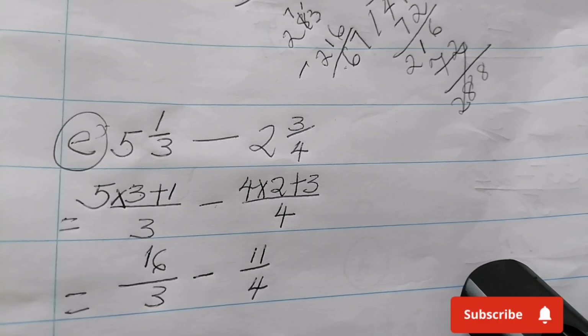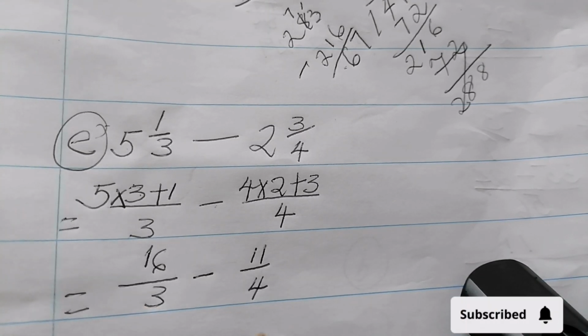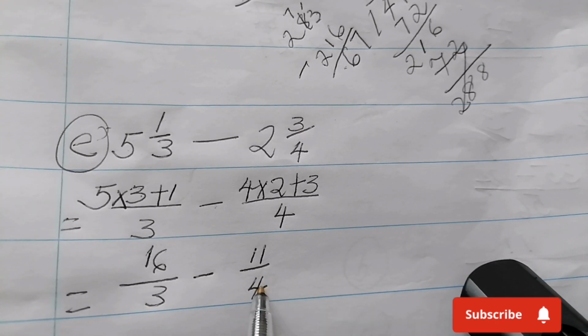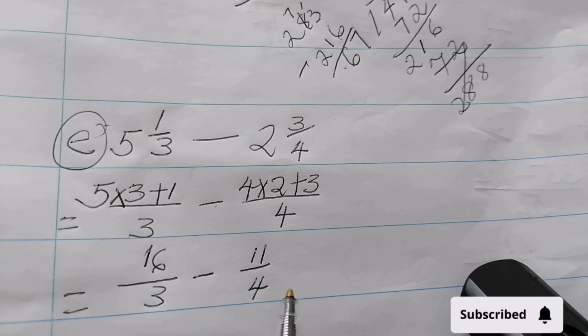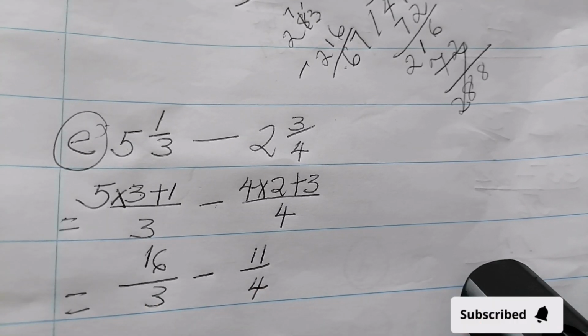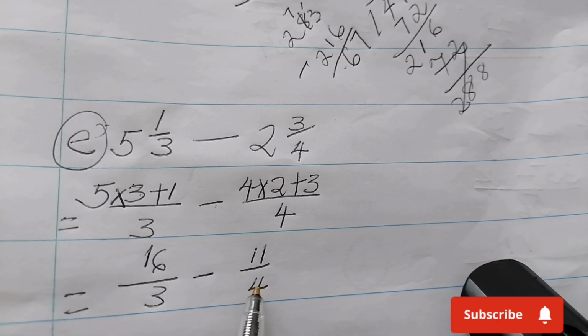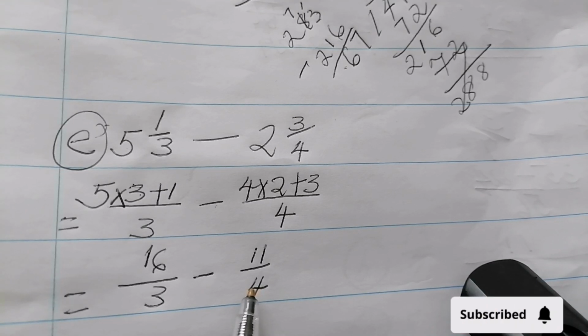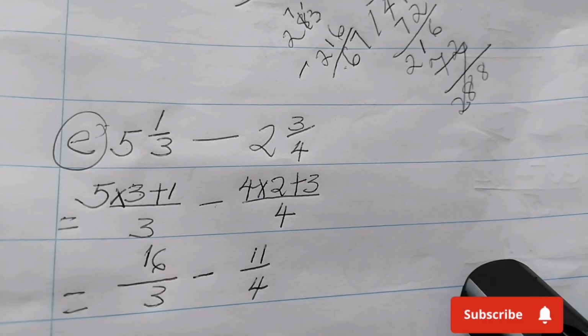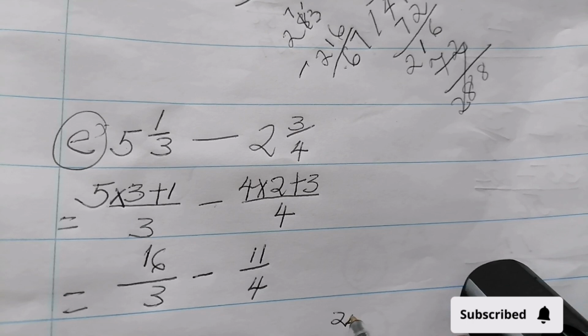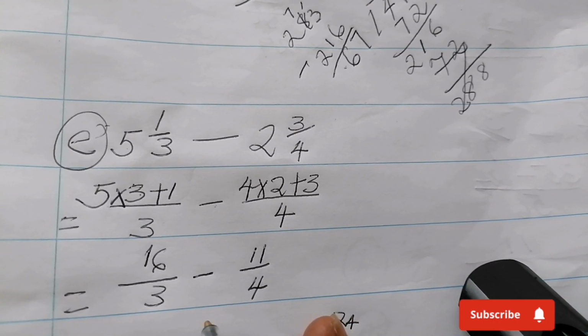3 goes into 12 how many times? 4 times. 4 times 6 is 24.